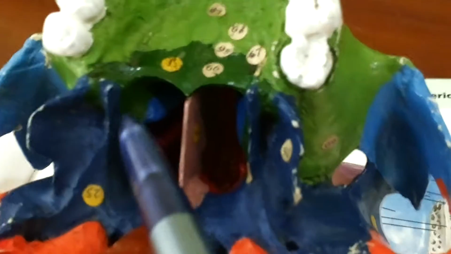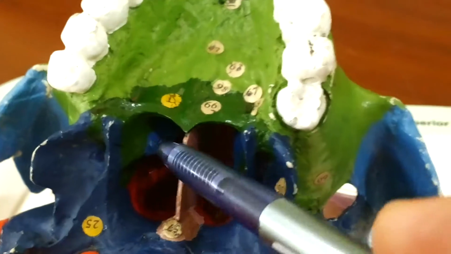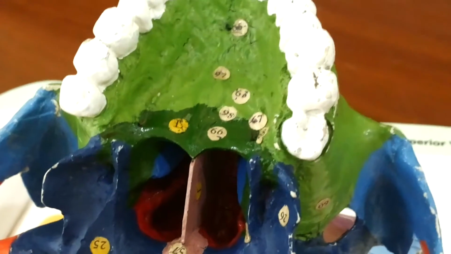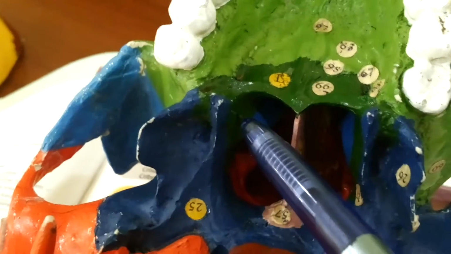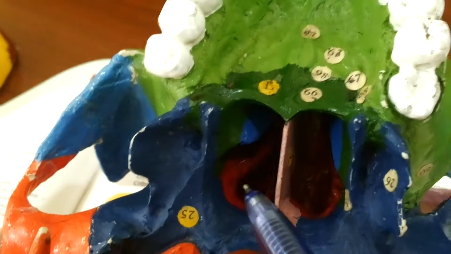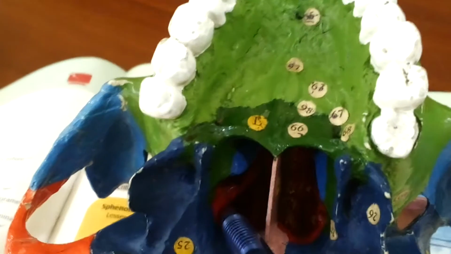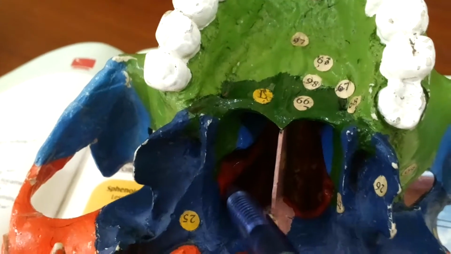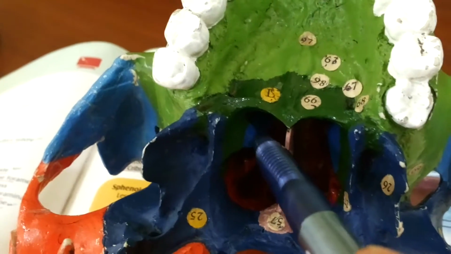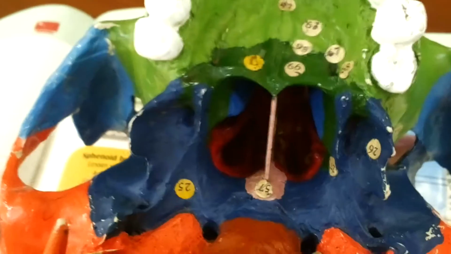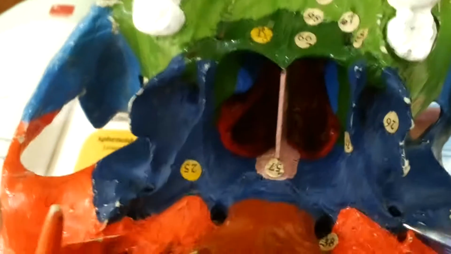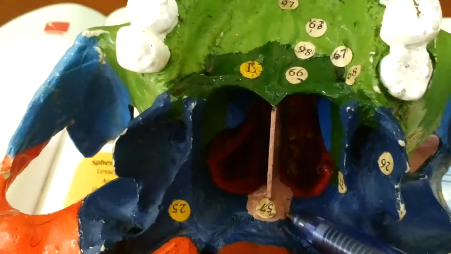Inside we've got this greenish perpendicular plate of the palatine bone. These are the superior nasal conchae, the middle nasal conchae, the vomer, and this is the ala or the wing of the vomer.